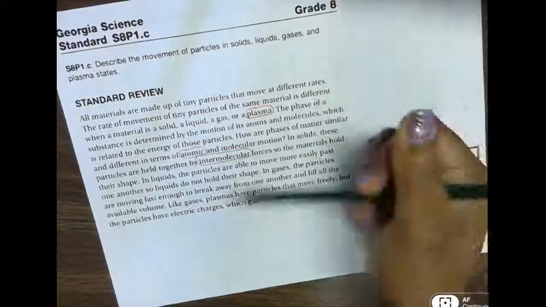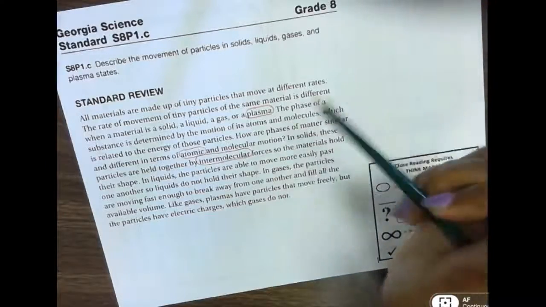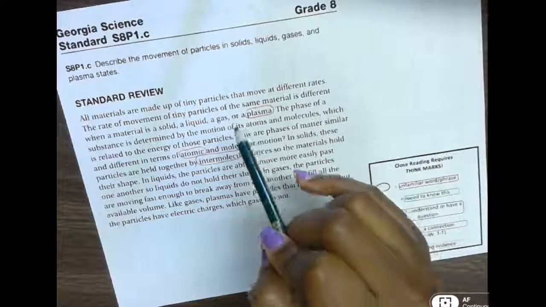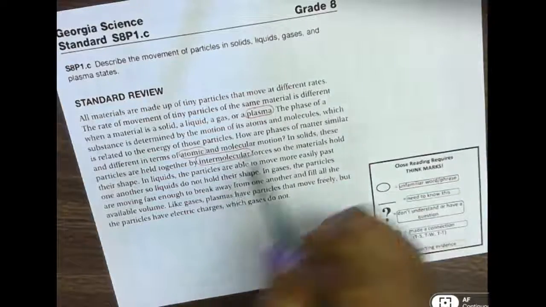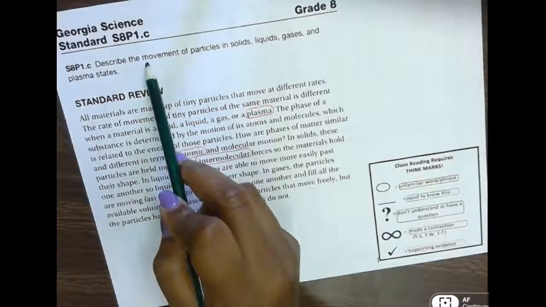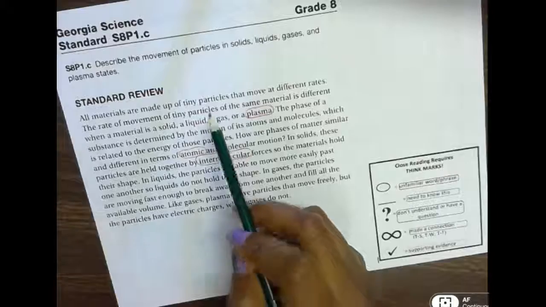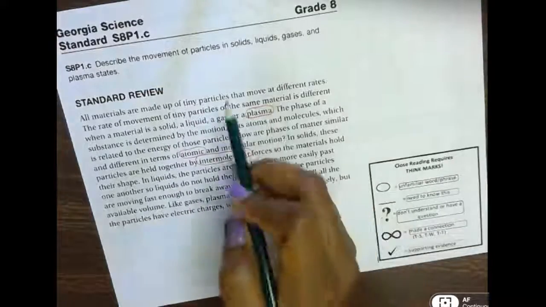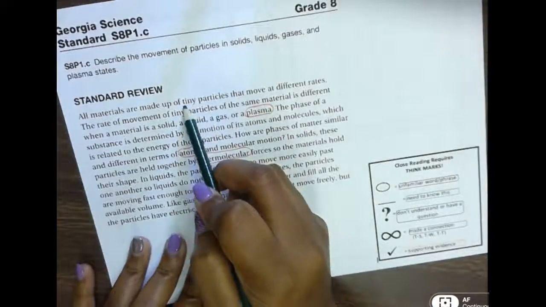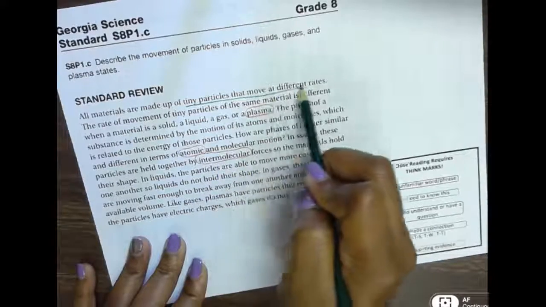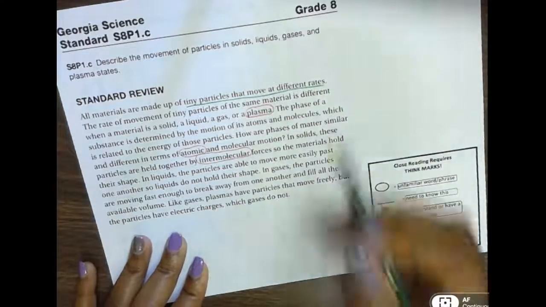So that means I'm going to look through this information and see if I can find text that relates to this particular focus. All right, so we're talking about movement. Well, if I read the first line, it tells me that tiny particles move at different rates. So I'm going to need to know that.